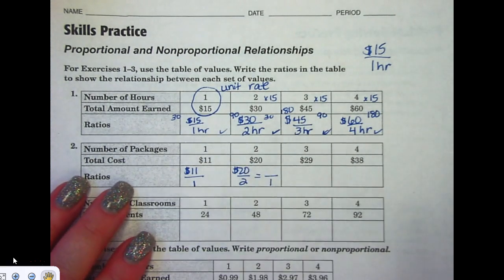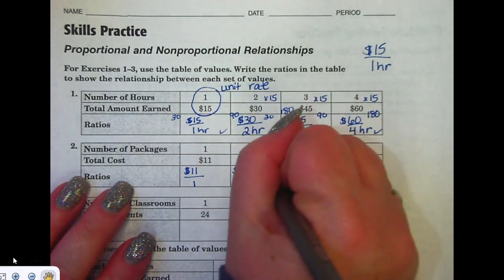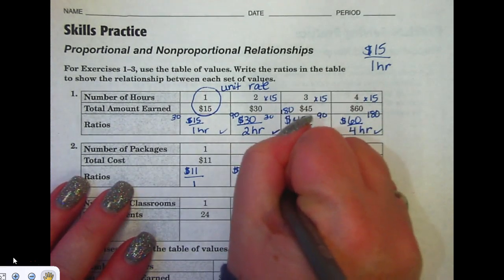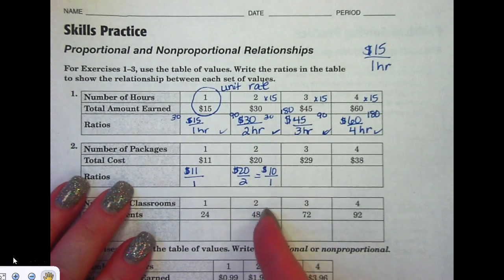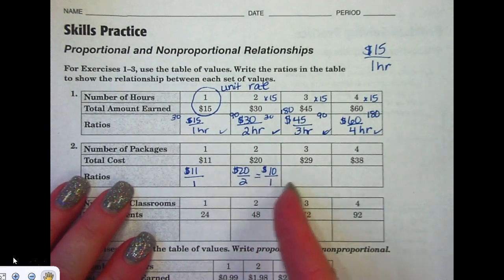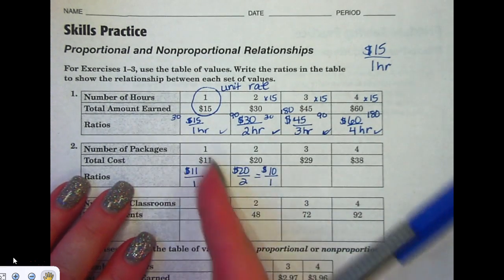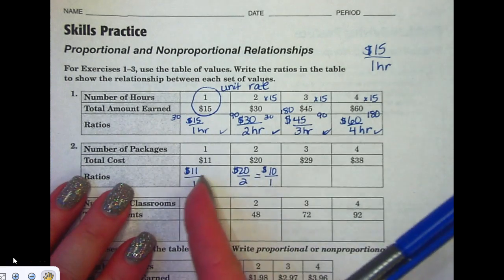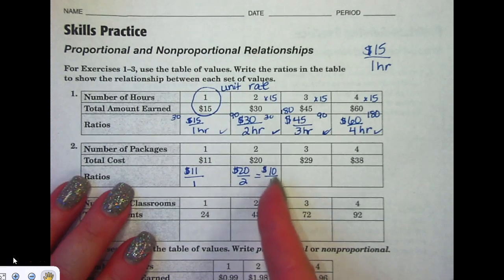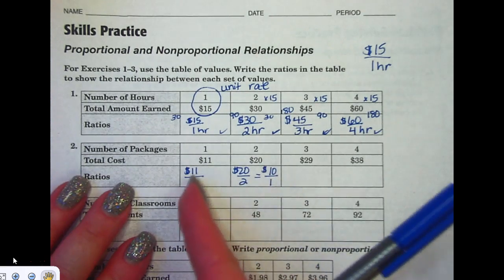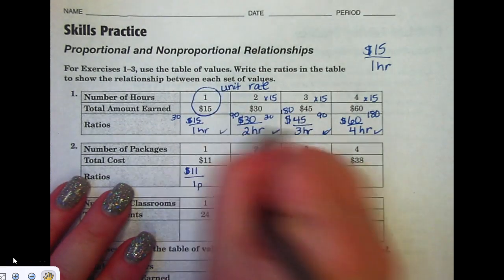What's 20 divided by 2? 10. So if 2 of them are $20, then one of them would be $10. Those two things, this and this, are not the same. This one has a higher price per package. This is $10 for one package. This is $11 for one package.